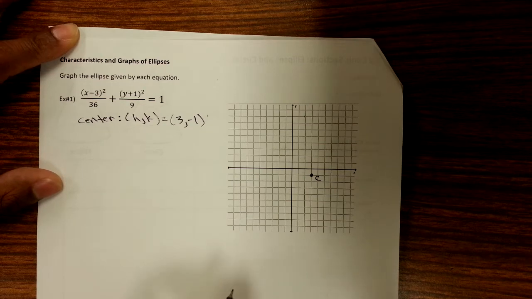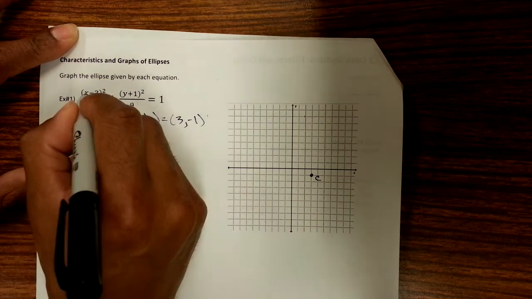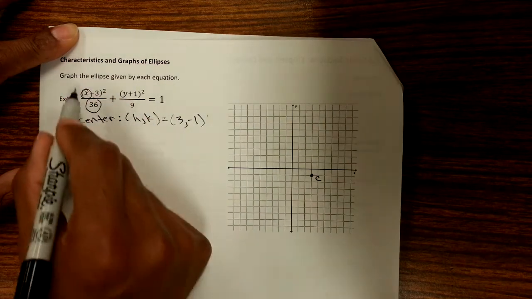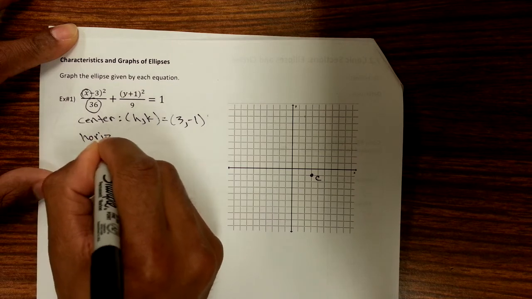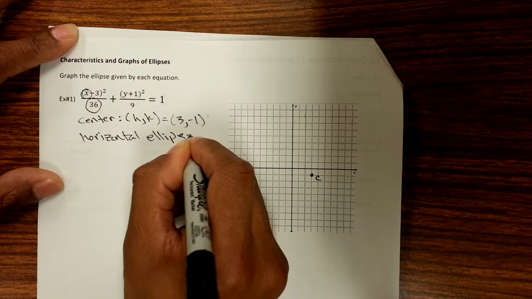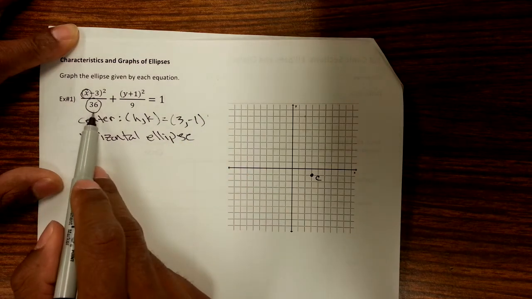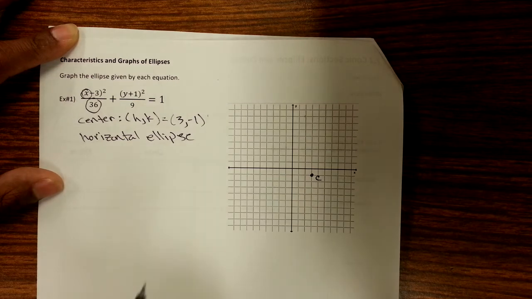Now the next thing we need to do is determine the orientation of the ellipse. Is it going to be horizontal or vertical? What you do is look at the larger denominator. If the larger denominator is underneath the x value, this is going to be a horizontal ellipse. If the larger denominator is underneath the y value, that's going to be a vertical ellipse. So all you have to do is look at the larger denominator.